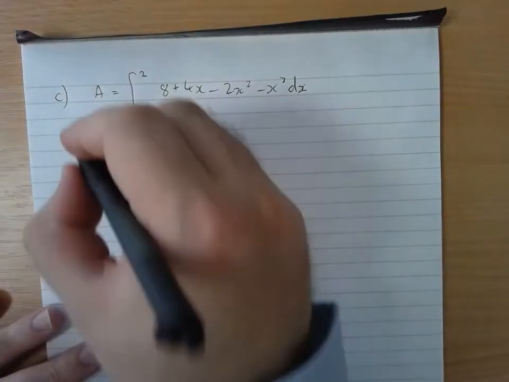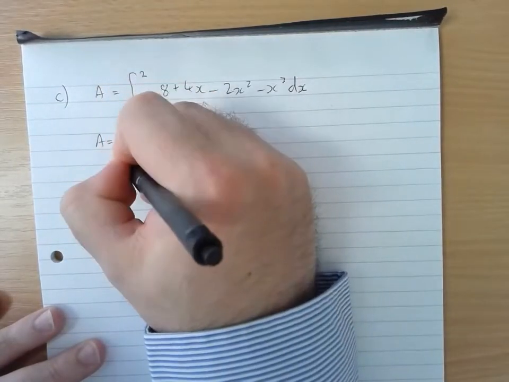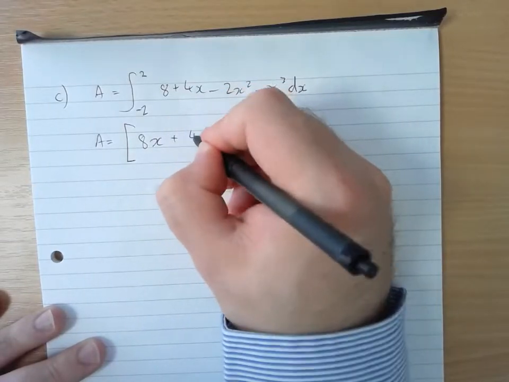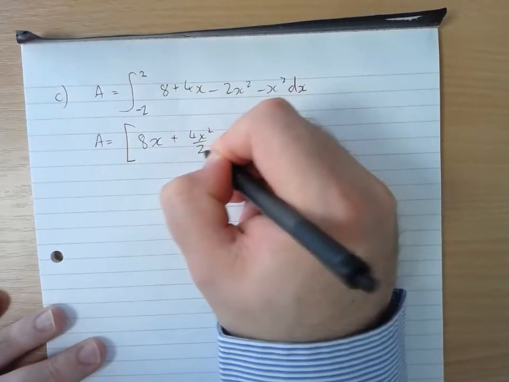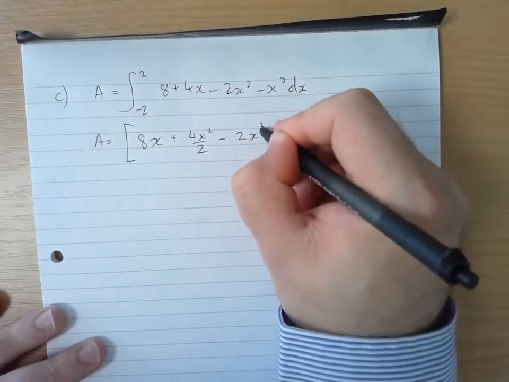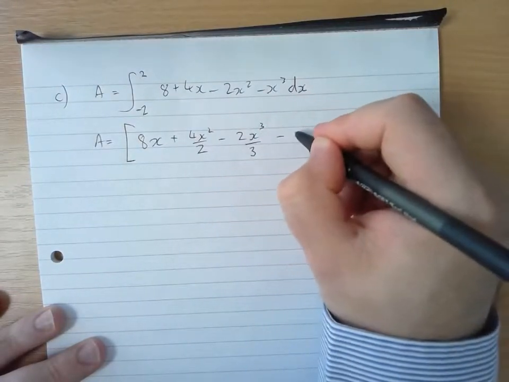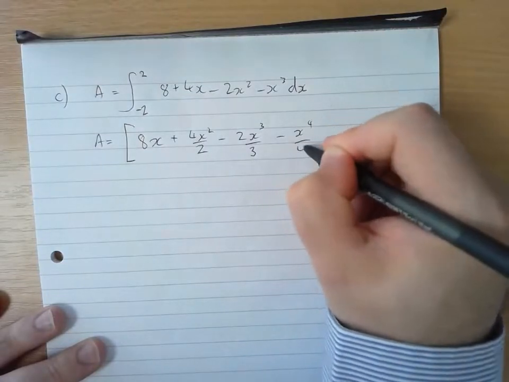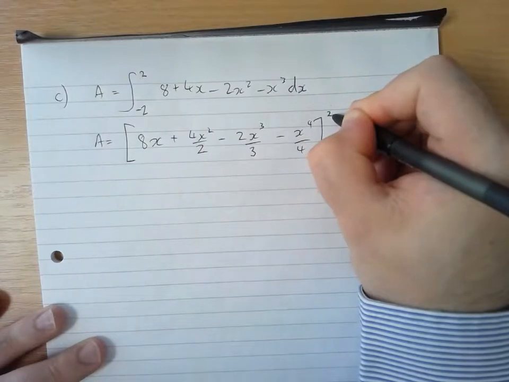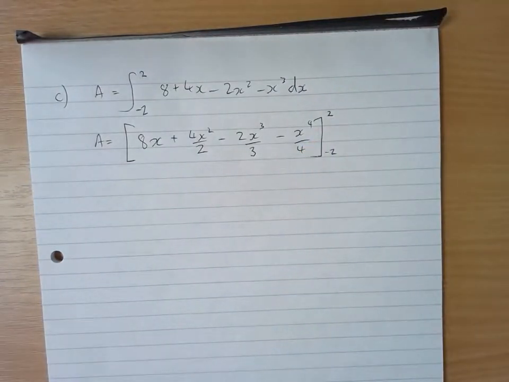So if we do our integral, we get A equals square brackets 8x plus 4x squared over 2 minus 2 lots of x cubed over 3 minus x to the 4 over 4. We're subbing in minus 2 and we're subbing in 2.